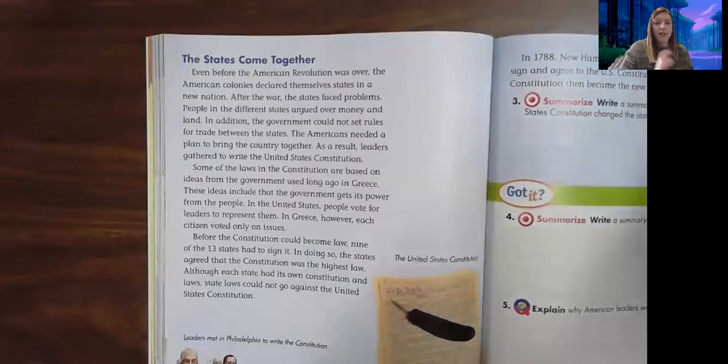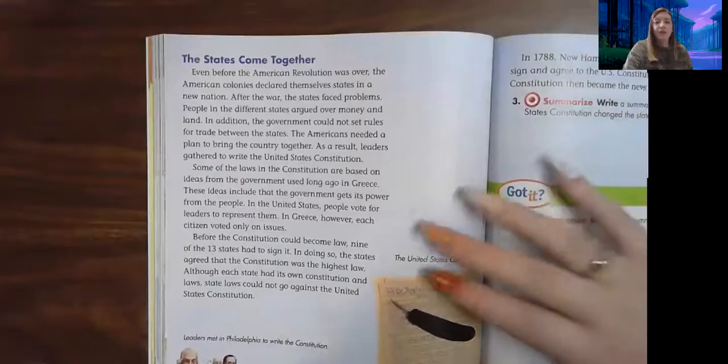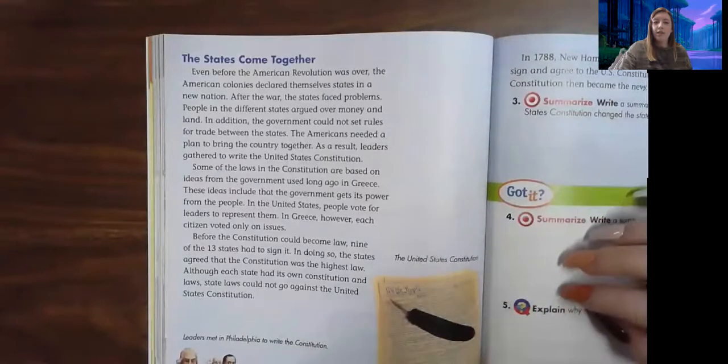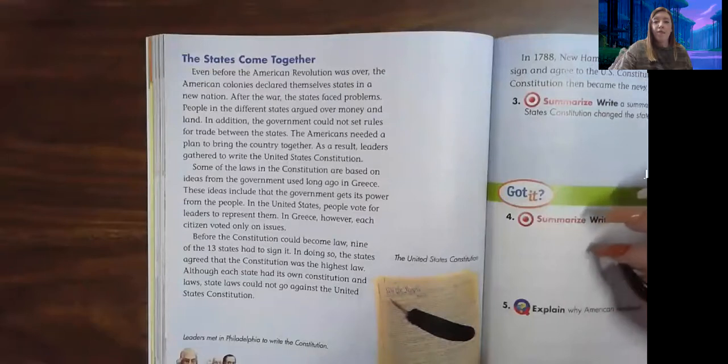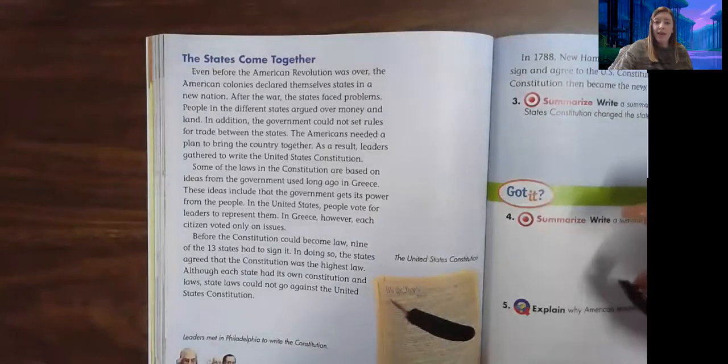Some of the laws in the Constitution are based on ideas from the government used long ago in Greece. These ideas include that the government gets its power from the people. In the United States, people vote for the leaders to represent them. In Greece, however, each citizen voted only on issues.